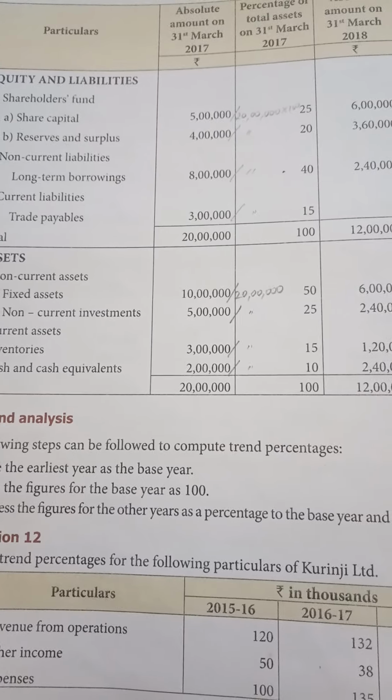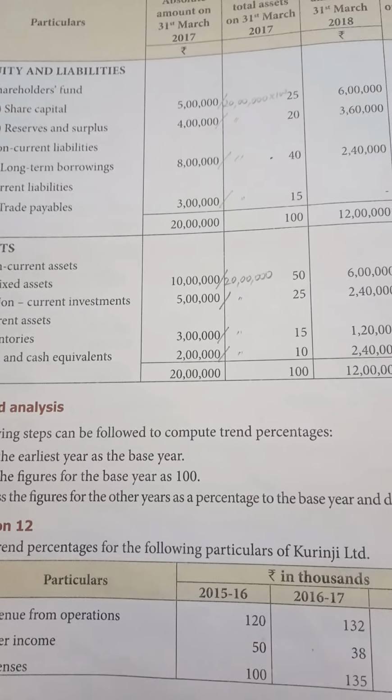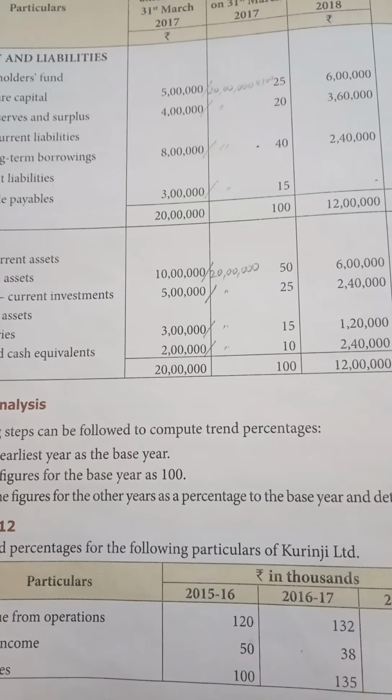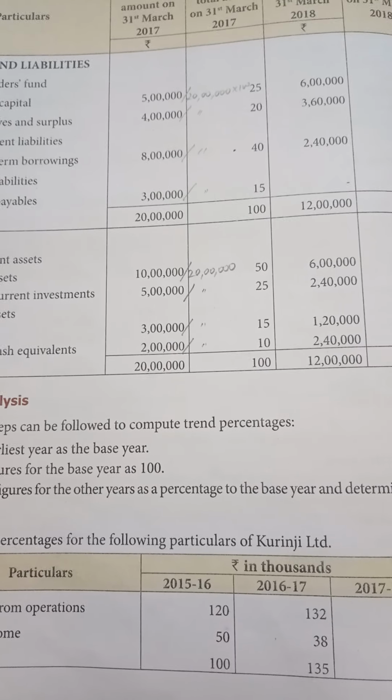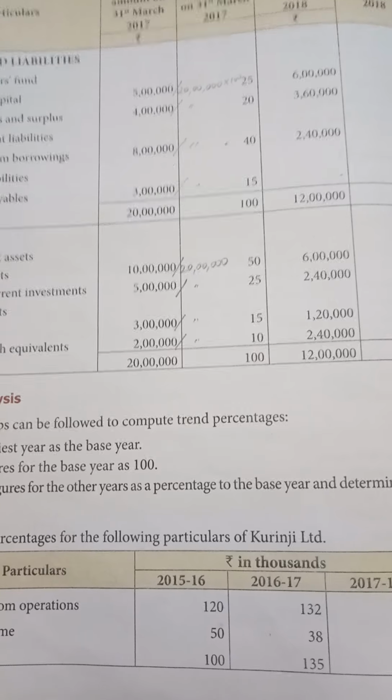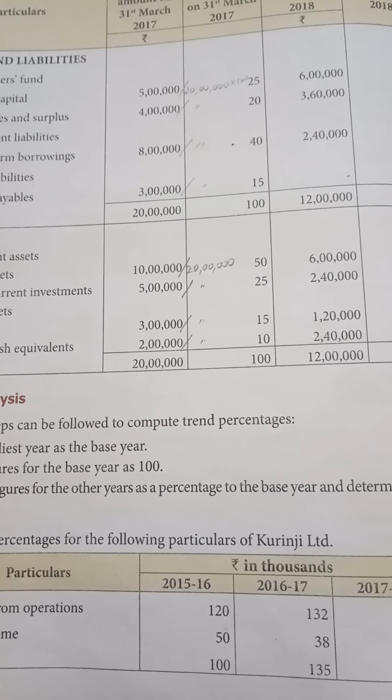If it is income statement, we took revenue from operations as a common base, treating it as 100, and from that common base we have found the other percentages.